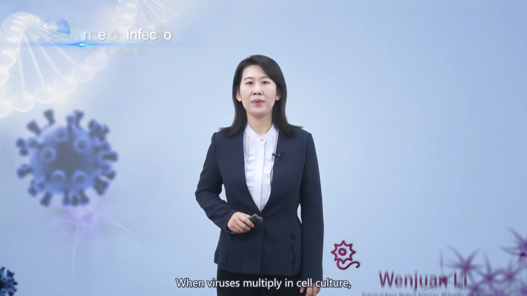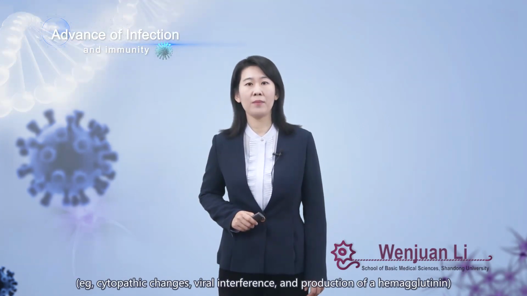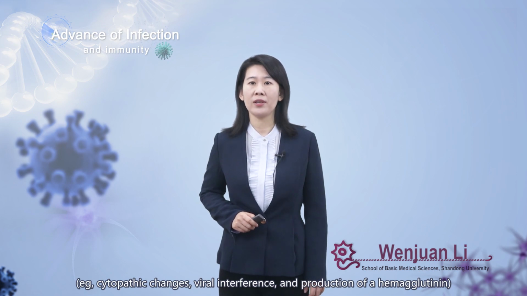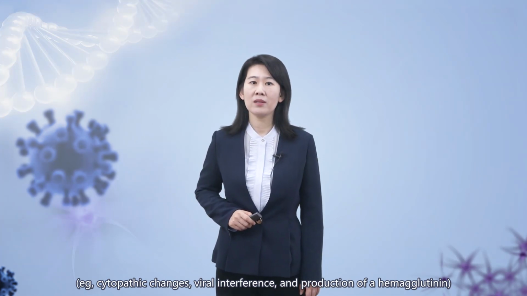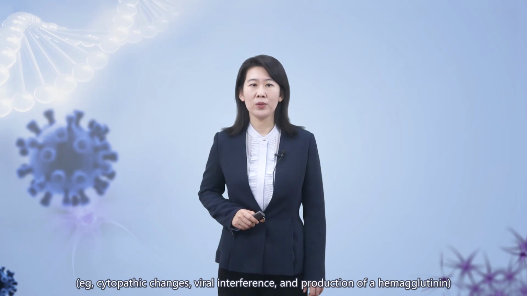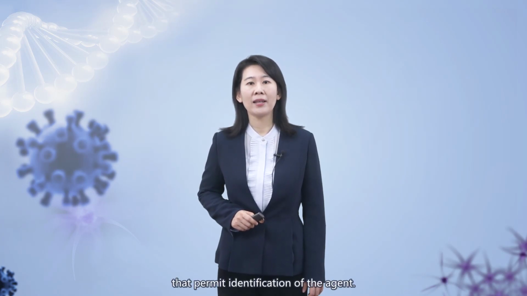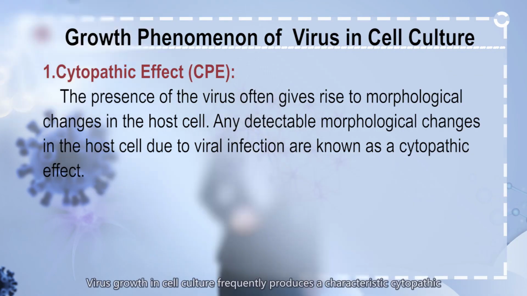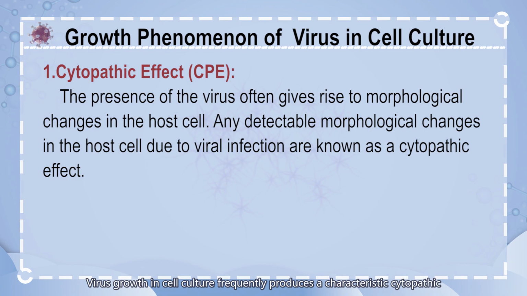When viruses multiply in cell culture, they produce biological effects, for example, cytopathic changes, viral interference, and the production of a hemagglutinin that promote identification of the agent. Virus growth in cell culture frequently produces a characteristic cytopathic effect, CPE, that can provide a presumptive identification.